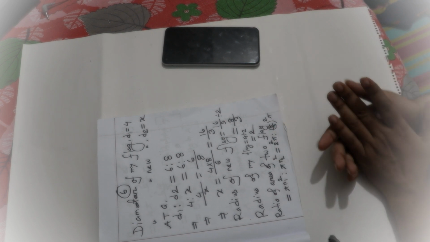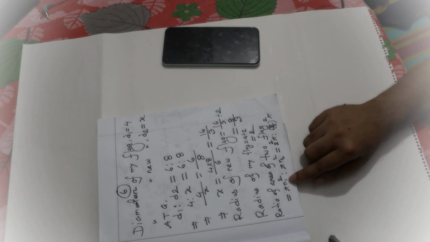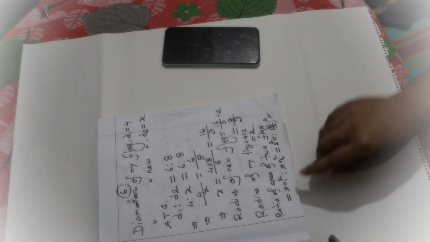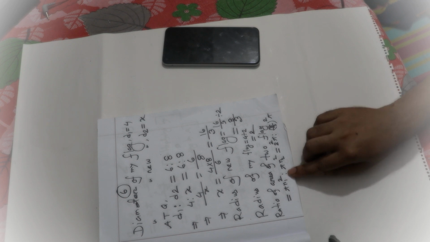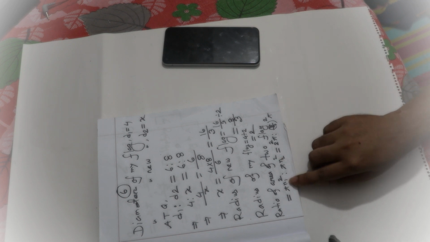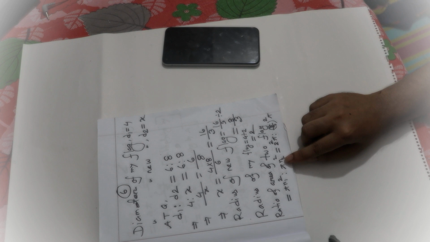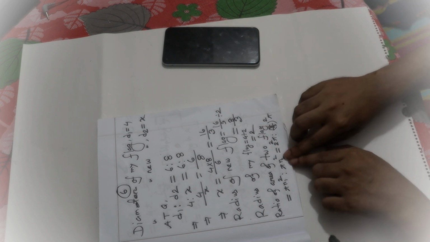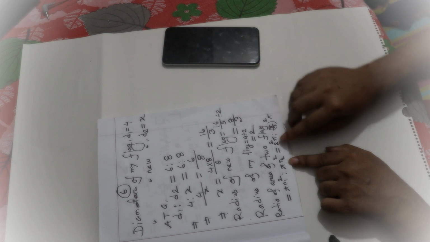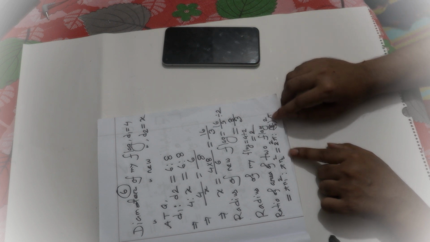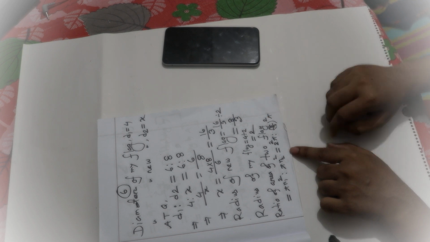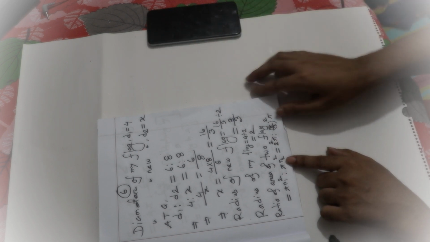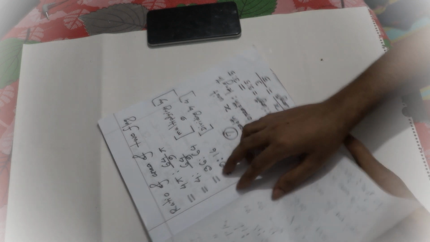Now the ratio of the area of the two flags. We know the area of a circle is pi r square. So in this case it will be pi r1 square ratio pi r2 square. This pi r1 square is the area of your flag, and this pi r2 square is the area of the new flag. So the value of r1 is 2, the value of r2 is 8 by 3. So 2 square pi ratio 8 by 3 whole square pi. 2 square means 4 and it will be 64 by 9.